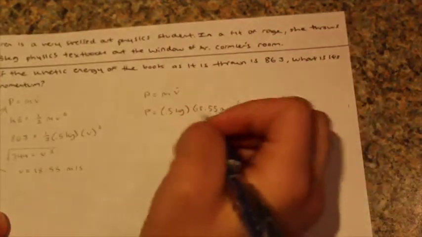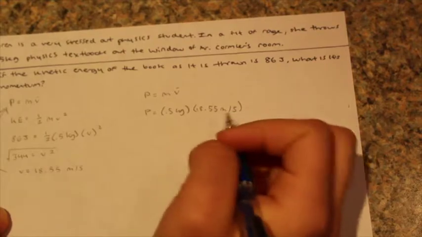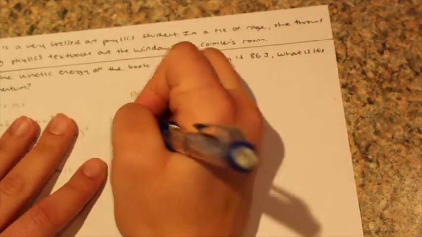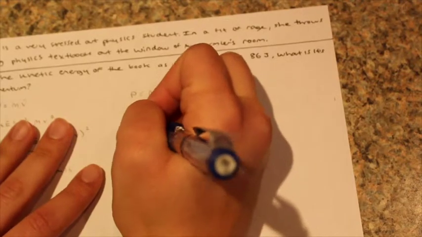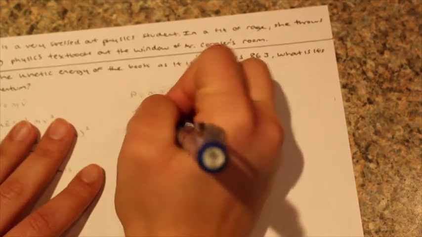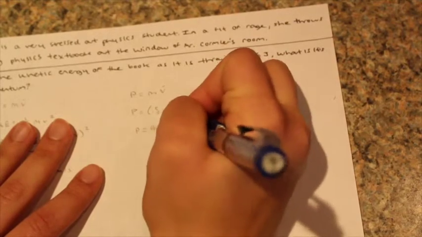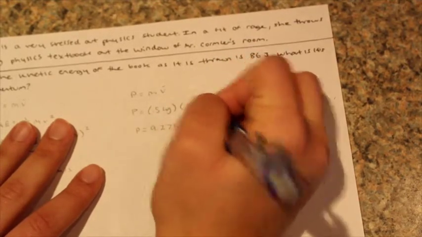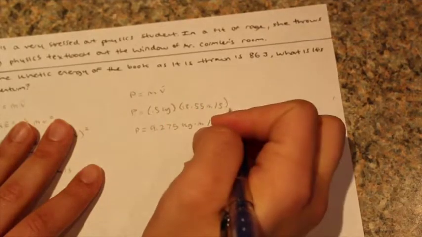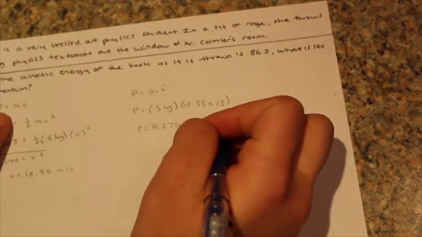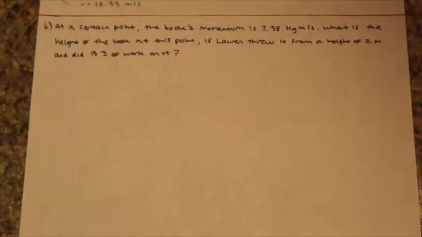Multiplying these values, we get P equals 9.275 kilogram meters per second, because the seconds is the only thing in the denominator. So then we have our answer for the first part.